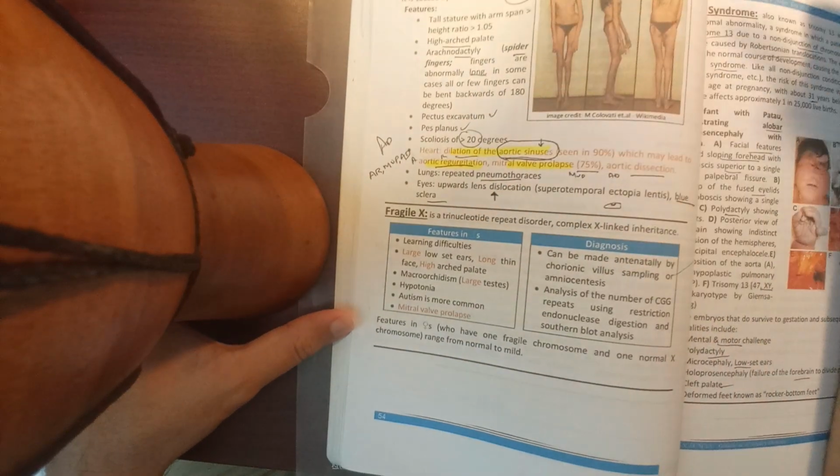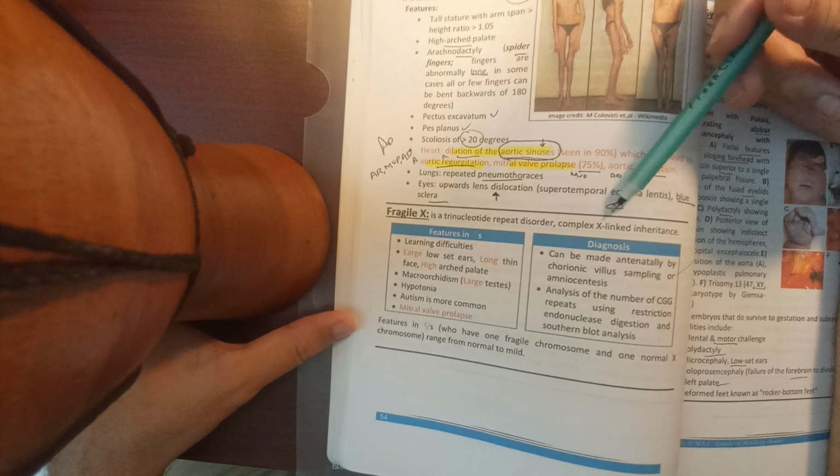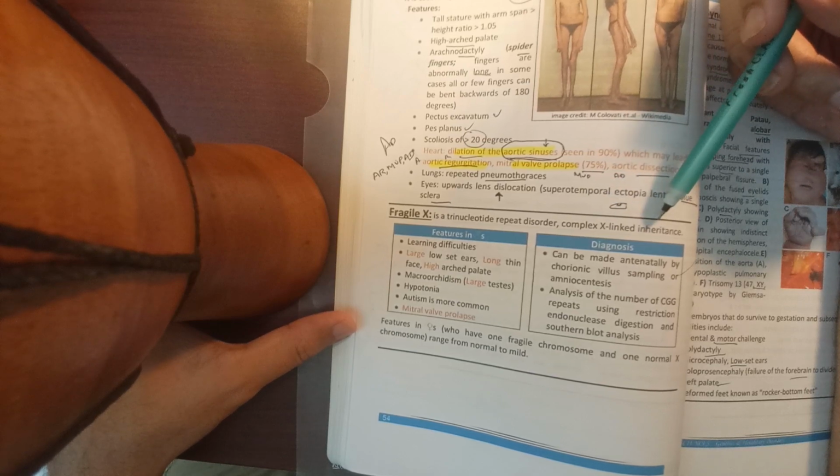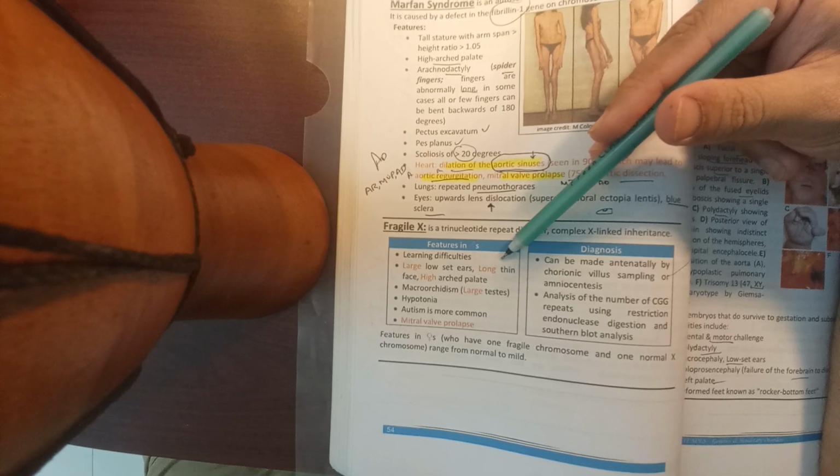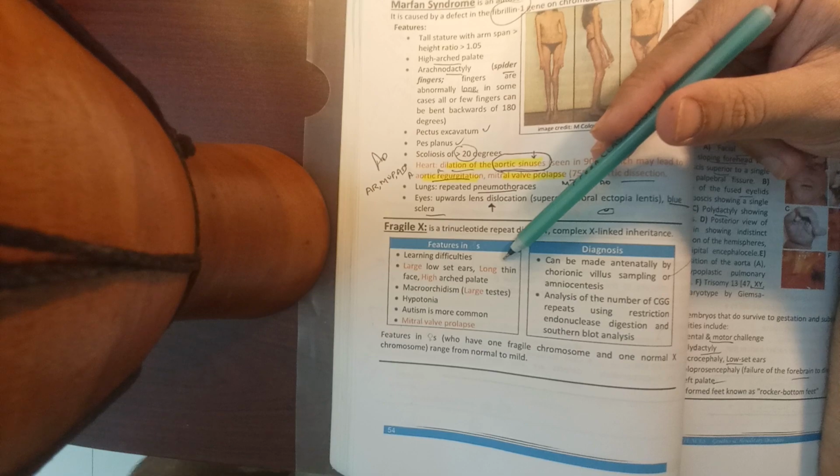Next is Fragile X syndrome. It's a trinucleotide repeat disorder with X-linked inheritance. Features in males will be difficulty learning, large low set ears, long thin face, high arched palate, macroorchidism, large testes, hypotonia. Autism is more common. Mitral valve prolapse.